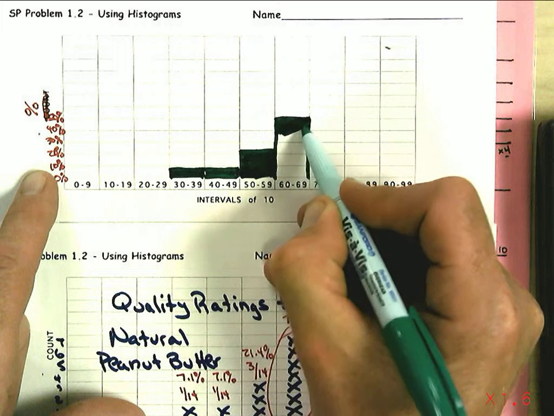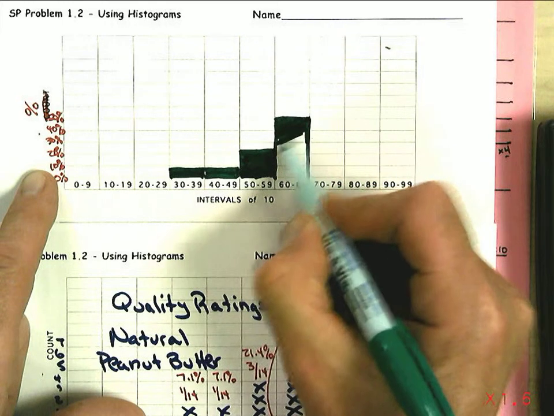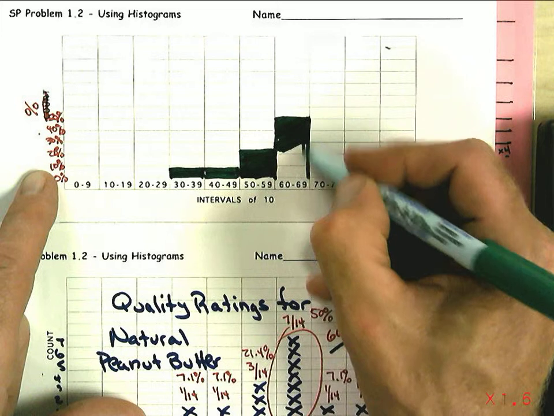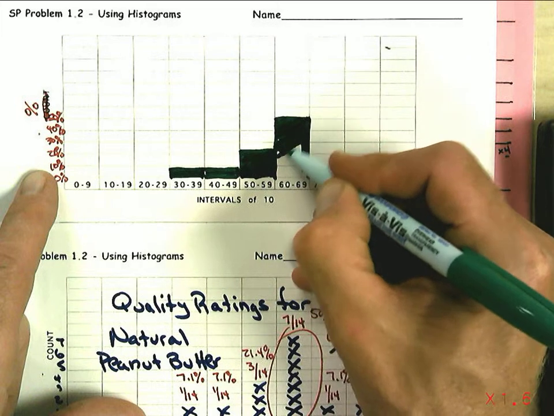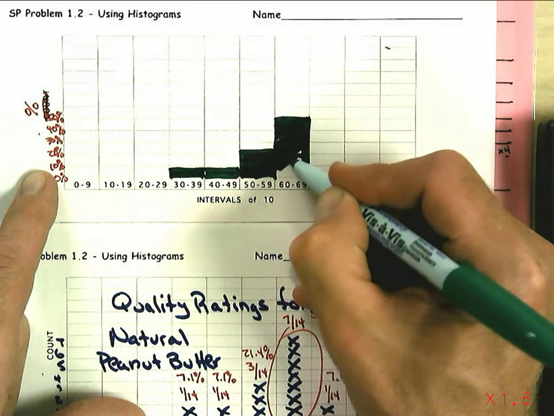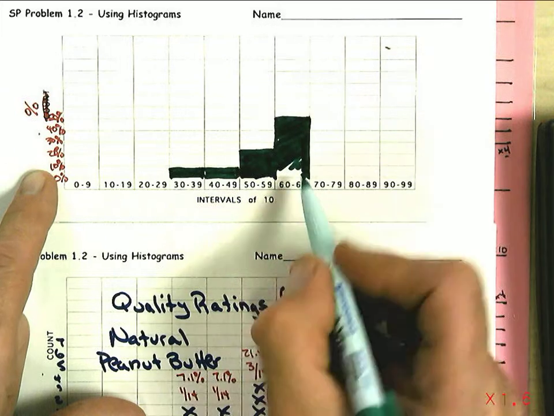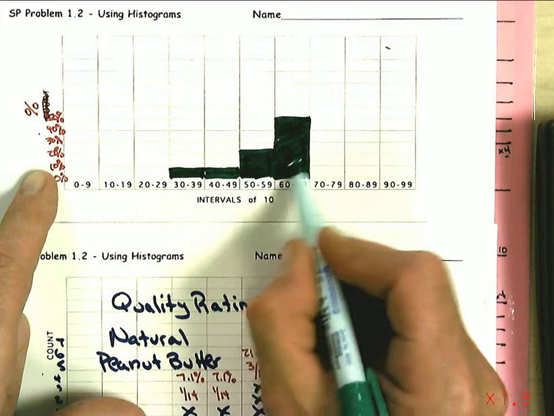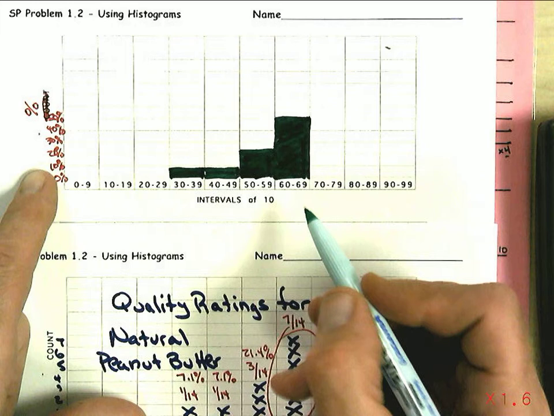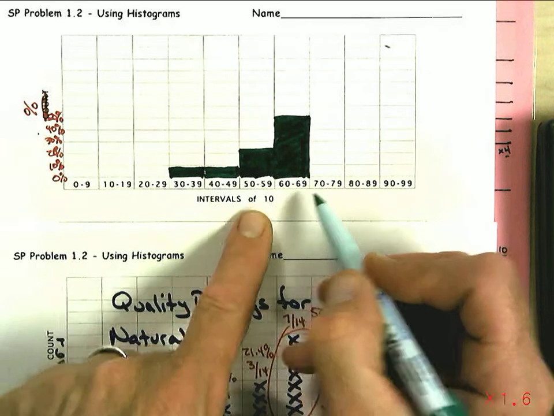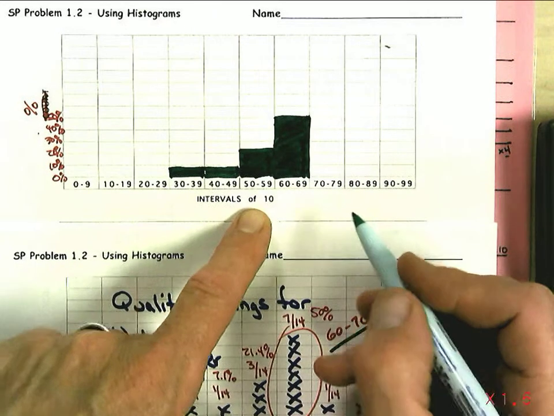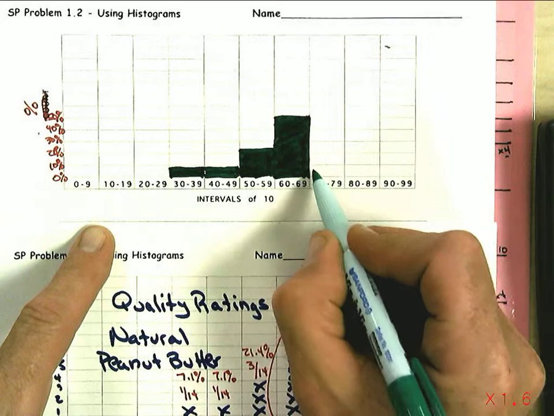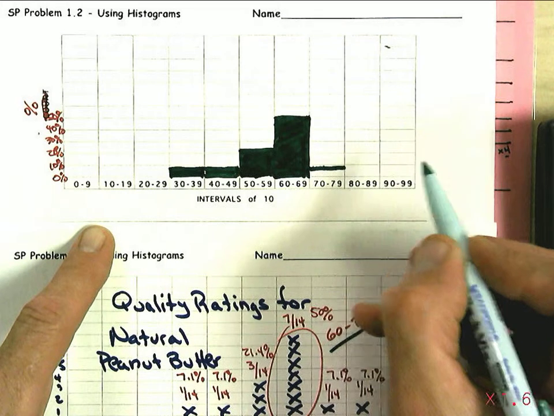And again, we're just changing things over to percent so that we can see the data more in terms of what percent of the data falls in any one particular interval. And you can see that half of the data, 50%, falls into this interval from 60 to 69, and then we have 7.1% in here and in the last one as well.